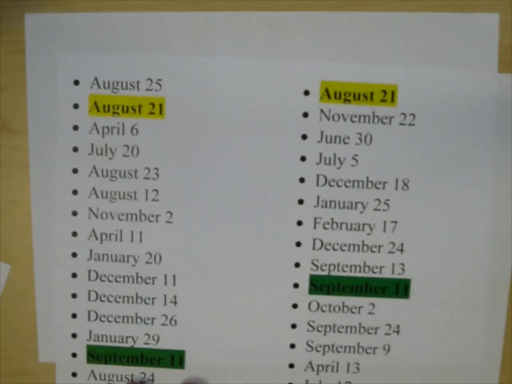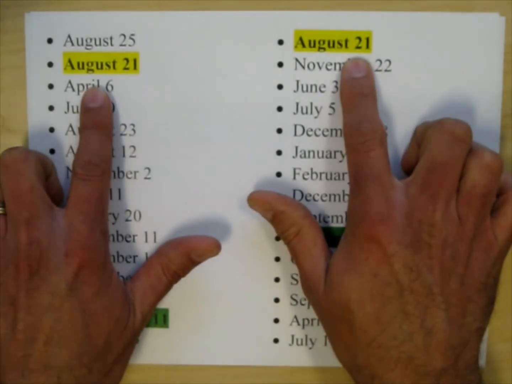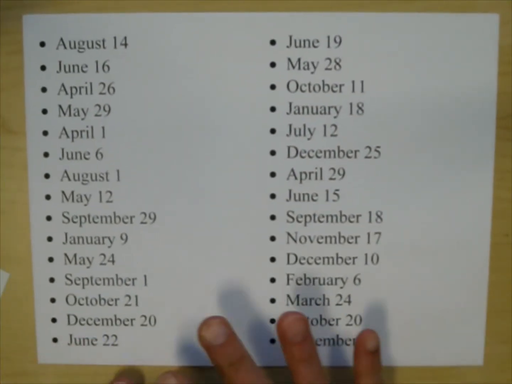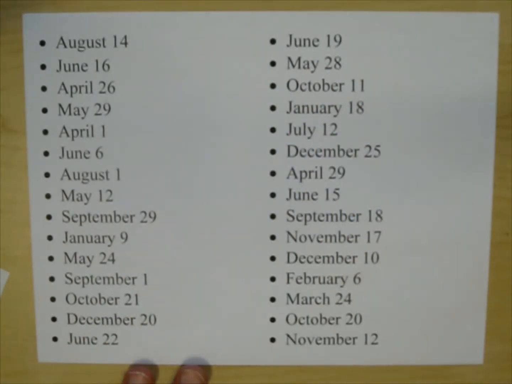Trial number 6, I end up getting repeats. September 11th, 2 times, and August 21st, 2 times. Trial number 7, and we would expect this if we're doing so many trials. Look, this time I didn't get any repeats. And there's a 29% chance that that could happen.